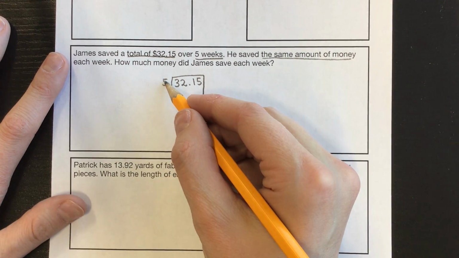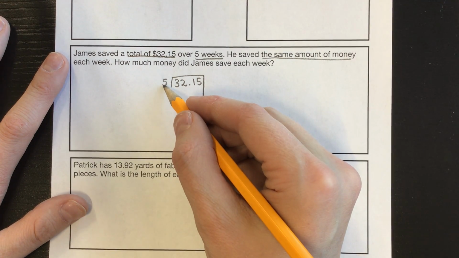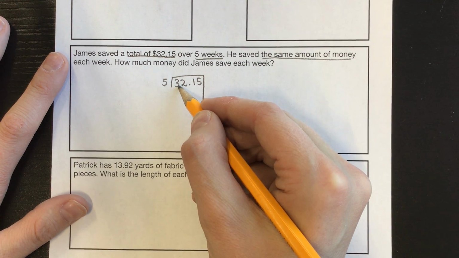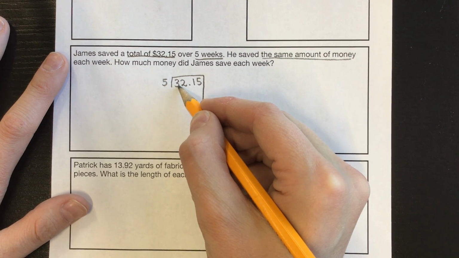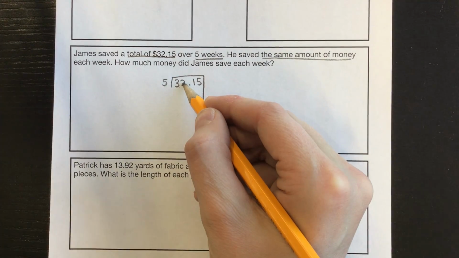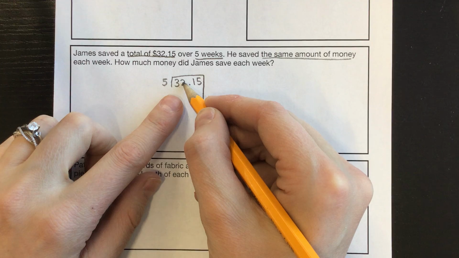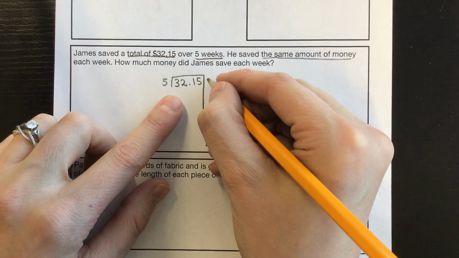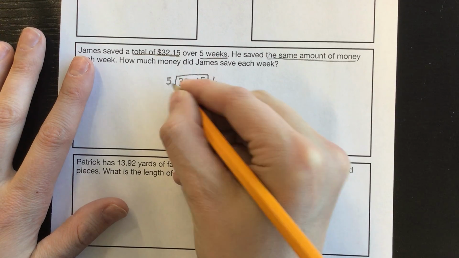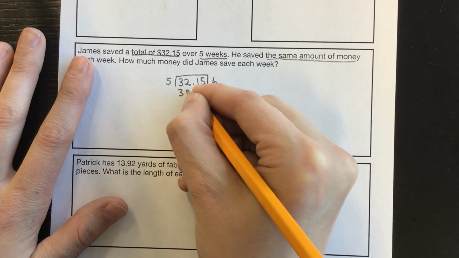Okay, so now we ask ourselves if 5 will go into the first digit, which is 3. 5 won't go into 3 because 3 is smaller, so I go over to the next place. 5 goes into 32. Well, 5 times 6 is 30, so it goes in 6 times. So I'm going to subtract. 5 times 6 is 30.